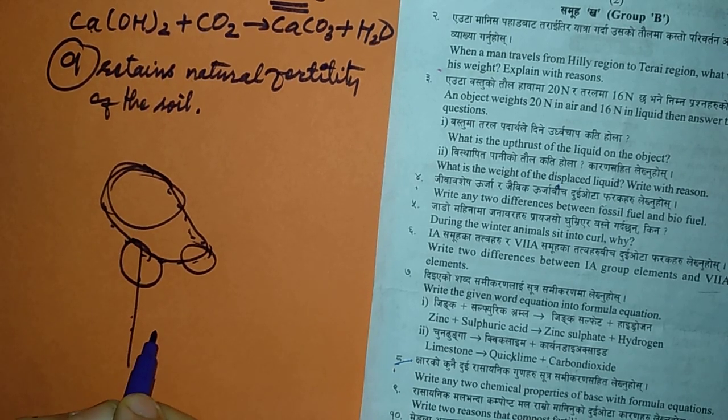Another function is that it controls involuntary actions of the body, like heart beating and breathing. Heart beating and breathing are involuntary actions.